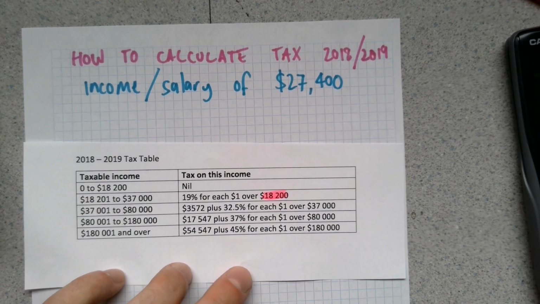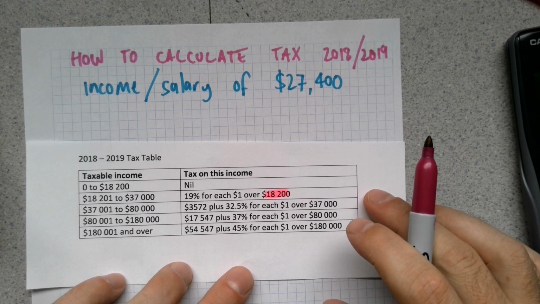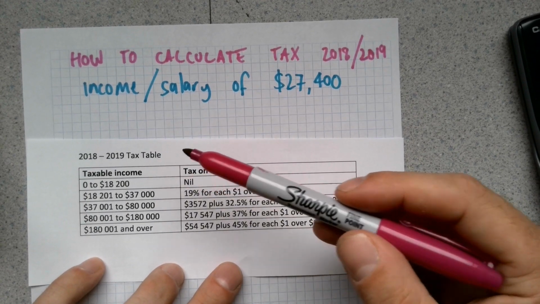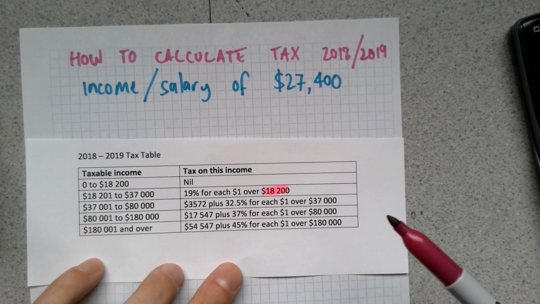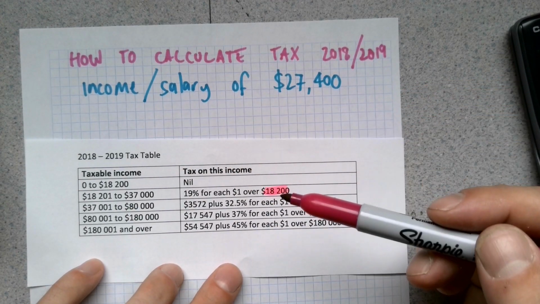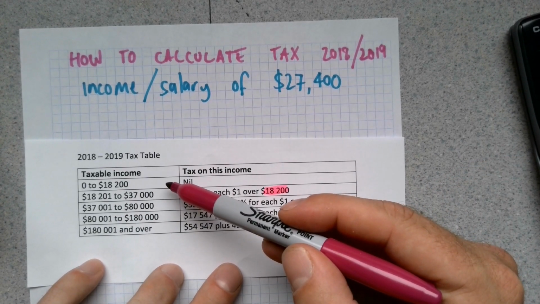Hi guys. Today I'm going to show you how to calculate tax payable on 4 different incomes. I'm going to use this 2018-2019 tax table to identify how much tax is payable for different salaries or different incomes for a year. You can see the tax table here has 5 different brackets.